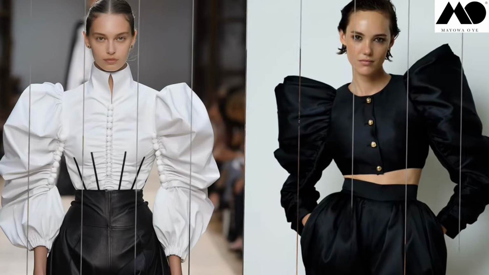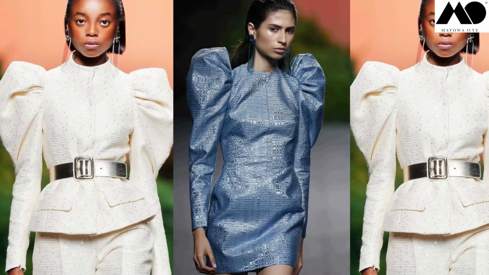When you understand how fit, volume, and movement work together, you can draft sleeves that are bold, graceful, architectural, or whatever it is your vision demands. But remember, guys, the more control you have over your blocks, the more freedom you have with your creativity.